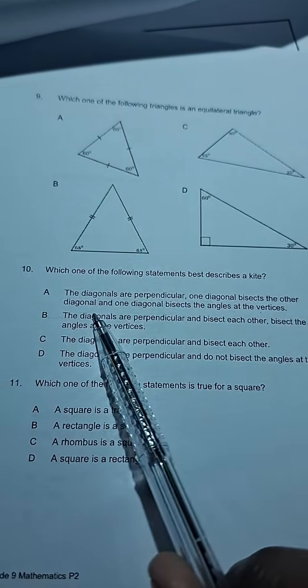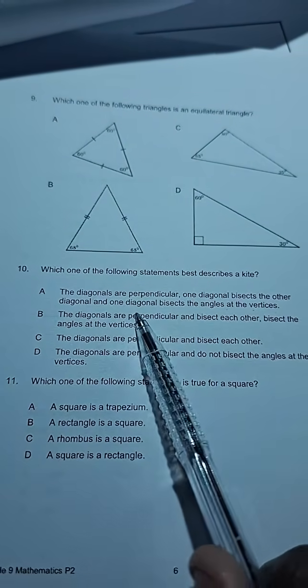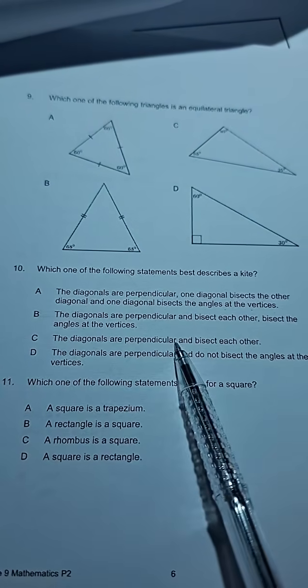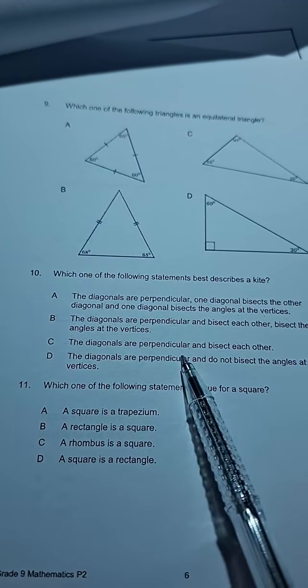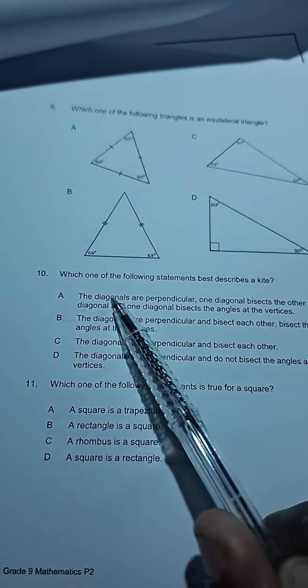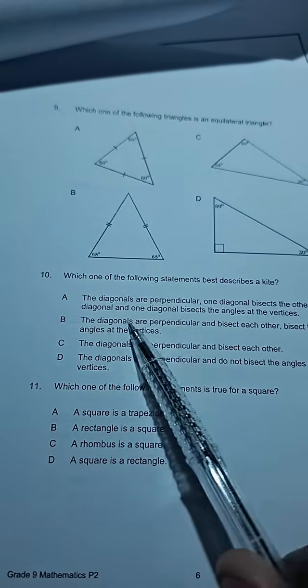B: the diagonals are perpendicular. I'm sure we can all agree that this first statement, the diagonals are perpendicular, is true of a kite.